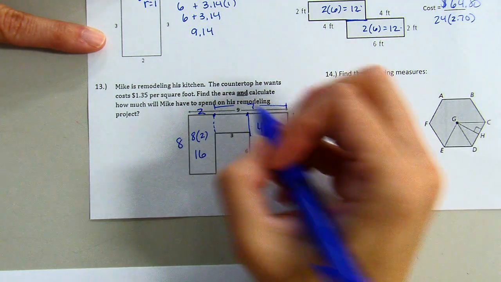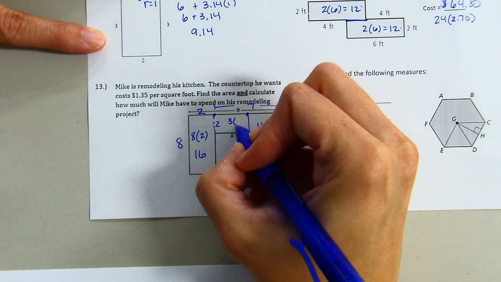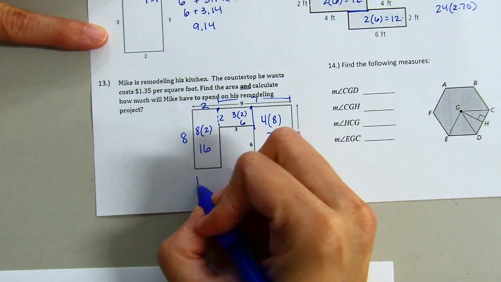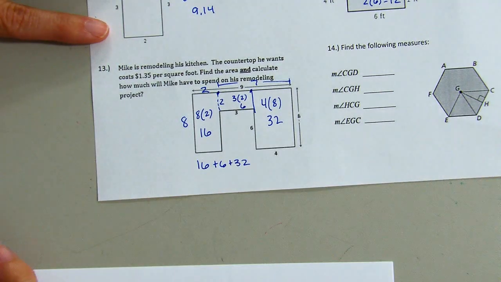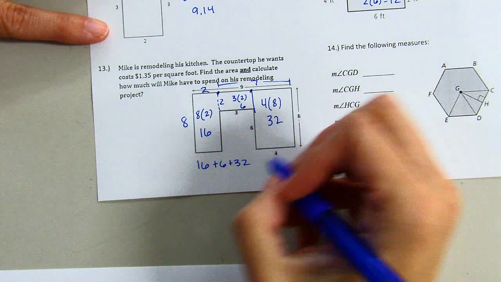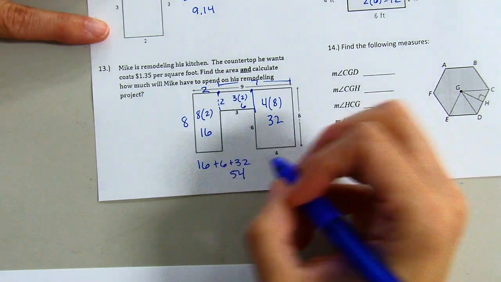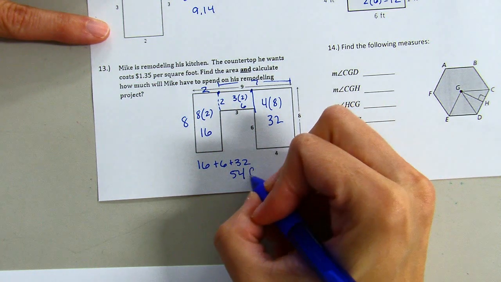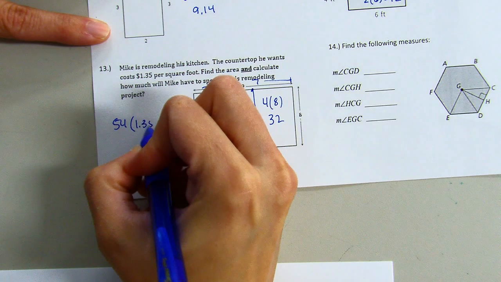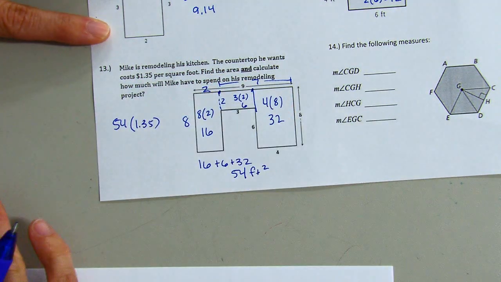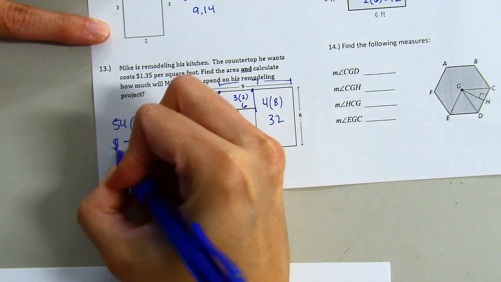This middle part is going to be 3 times 2, which is 6. So I've got 16, 6, and 32. And I have to add all those together. So I've got 54 for the area. This is in feet, so feet squared. And then if I want to figure out the cost, I have to multiply that by the cost. So 72.9 is my cost.